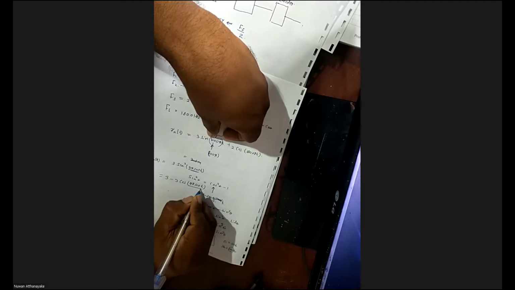You have to remove the square using this identity: sin square theta is 1 minus cos 2 theta. If you write in terms of this, you will get 3 minus 3 cos of 2 theta, that means 1000 t. So here you can see that your frequency is changed.